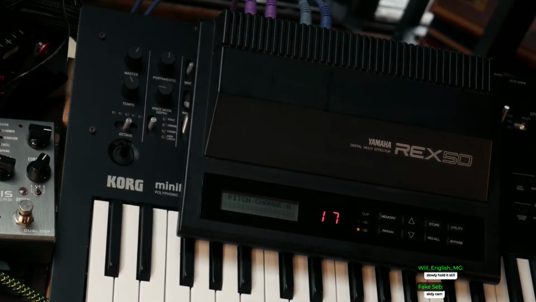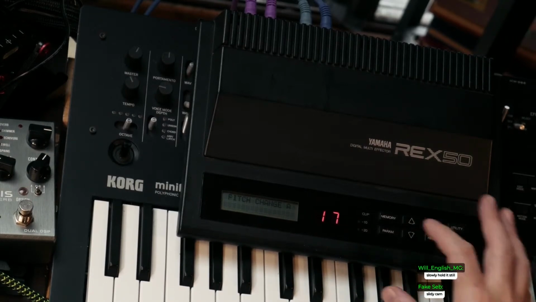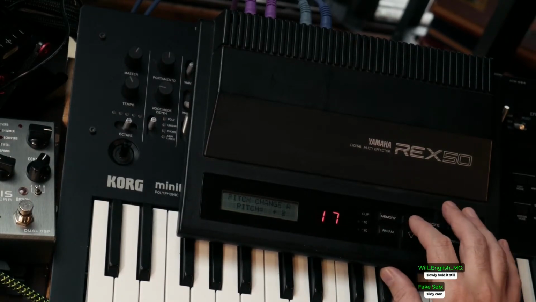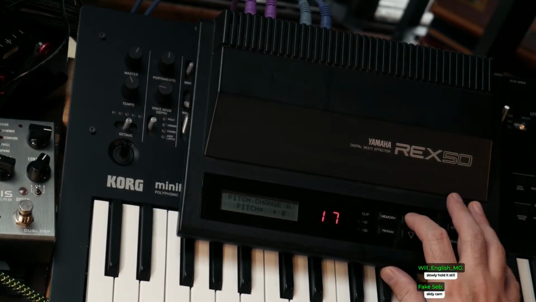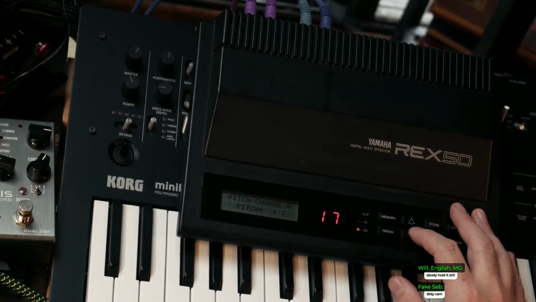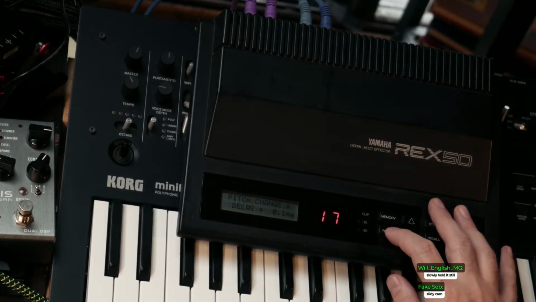So this is adding a bit of comb filtering because the pitch hasn't changed, but let's do 7. Let's change the delay time.